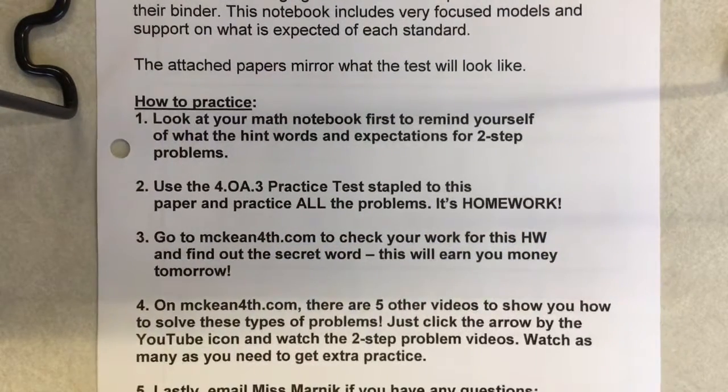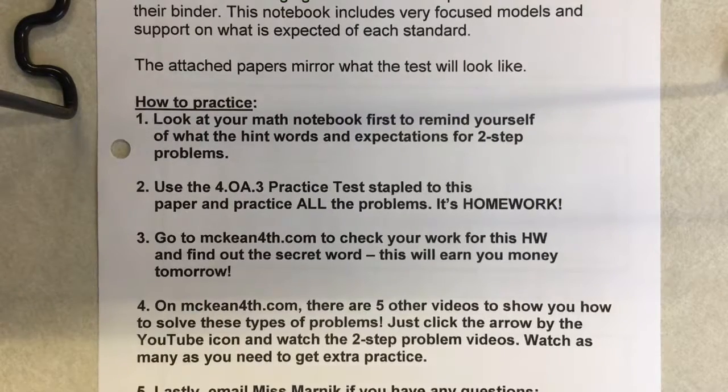How to practice. Number 1, look in your math notebook first to remind yourself of the hint words and expectations for two-step problems. So open to that page where we wrote in all of the operations and check out those hint words if you're forgetting what they mean. Number 2, use the 4OA3 practice test stapled to this paper and practice all the problems. It's homework. You have to turn this in tomorrow, or else it is your recess. So make sure you do every problem here.